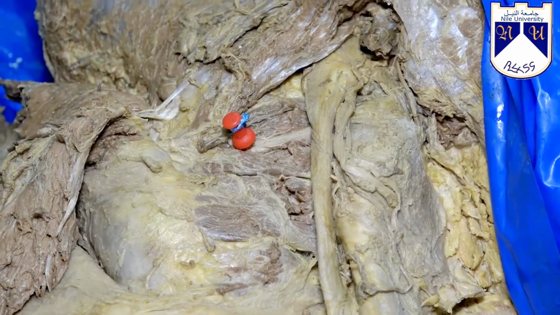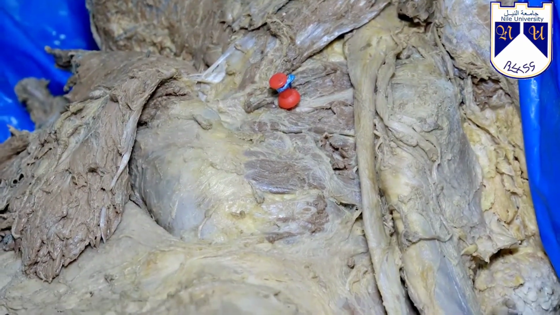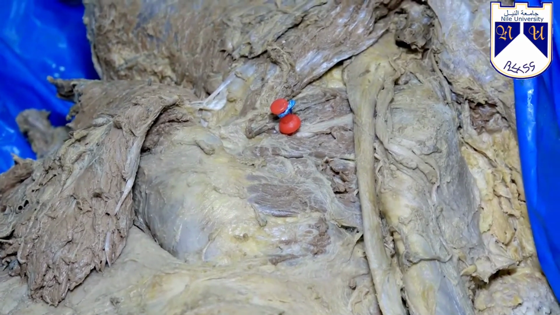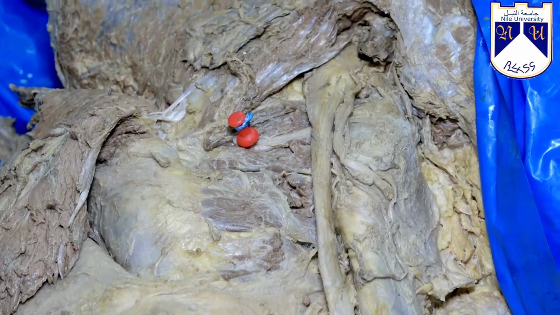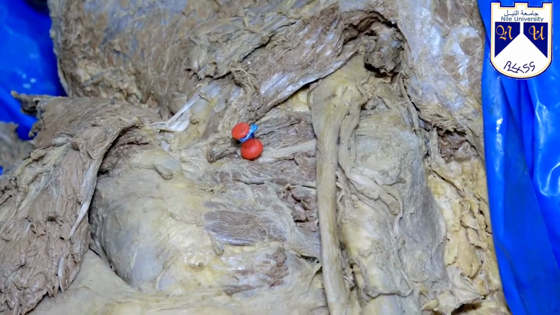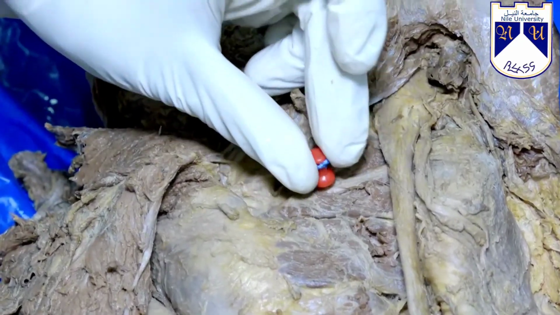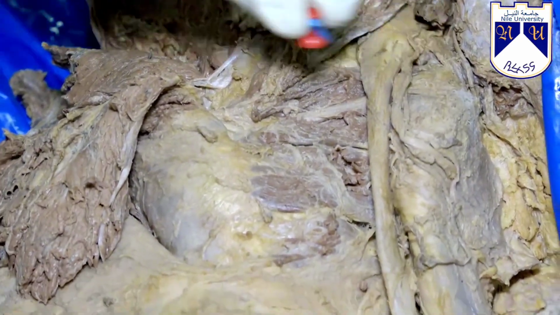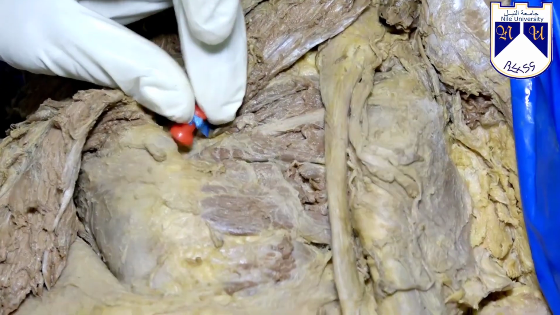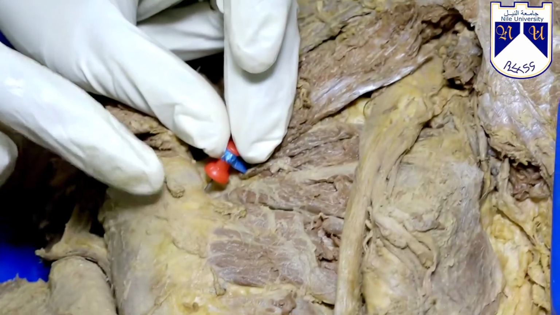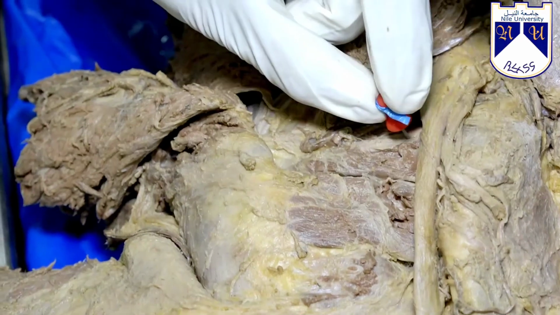It arises from the anterior or pelvic surface of the obturator membrane and passes to insert in the medial surface of the greater trochanter. This is the greater trochanter and this is the medial side of it. So this is the obturator internus muscle.